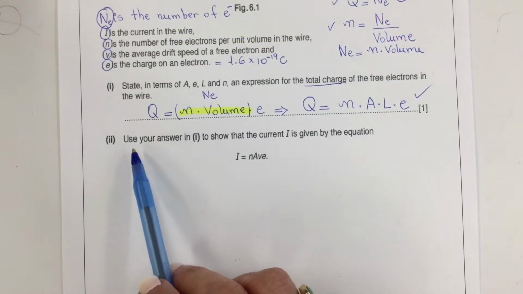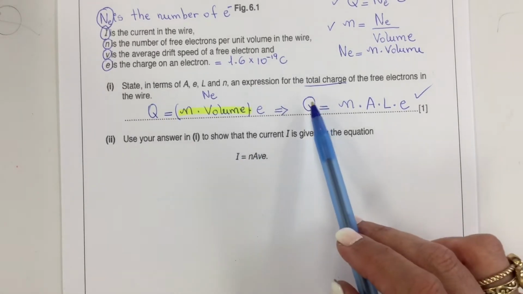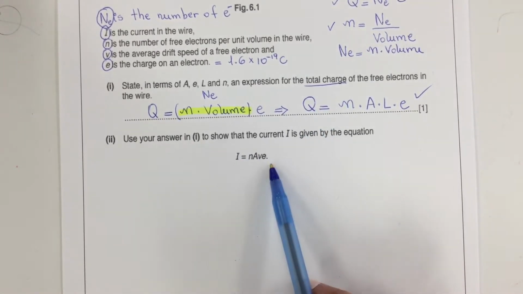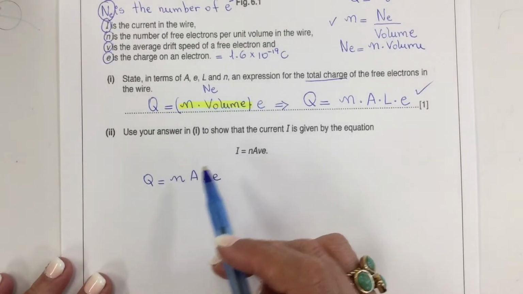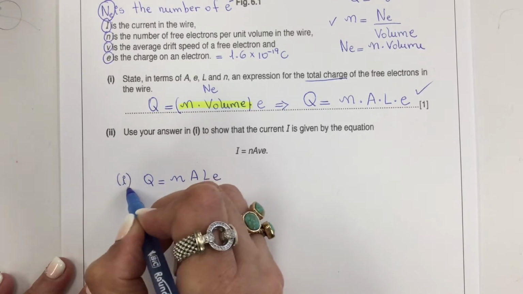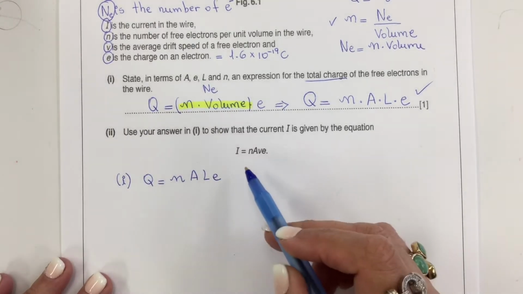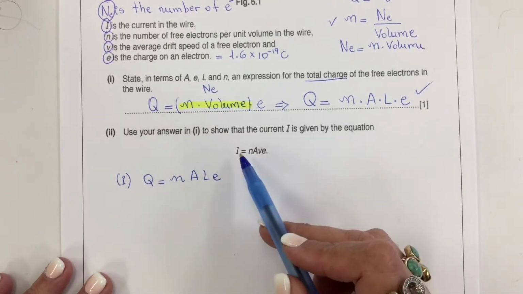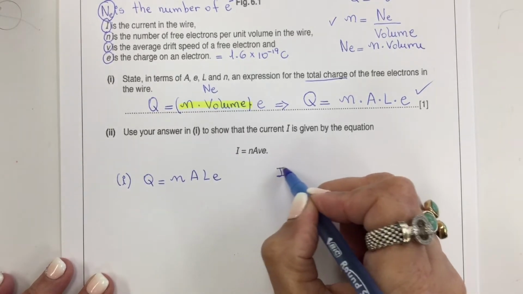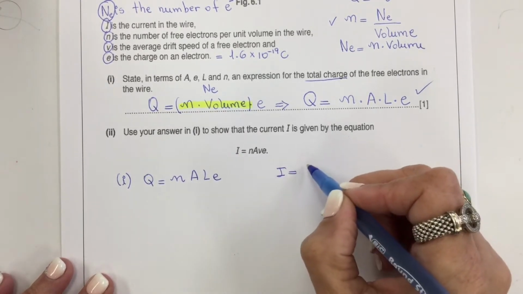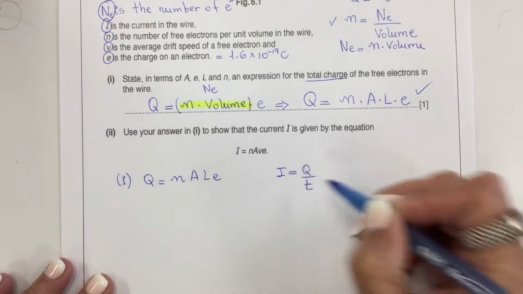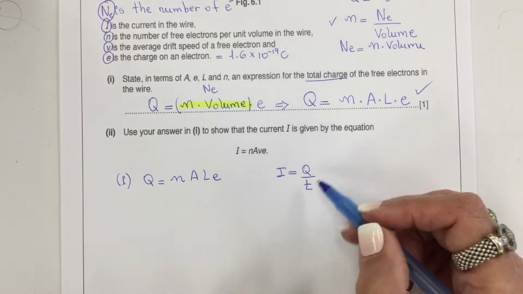The second question is asking to use this result from I to show the current I is given by this equation. So I'm going to start with the answer from question I, and I need to introduce the current. Now we know the current is the rate of charge, so it will be charge over time.